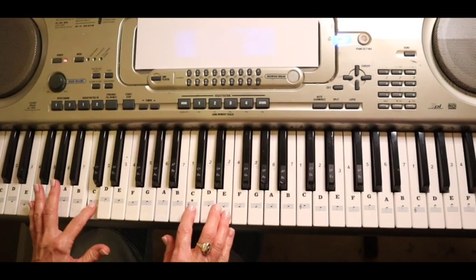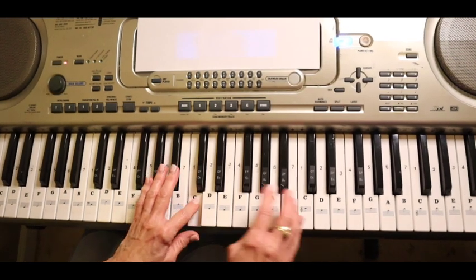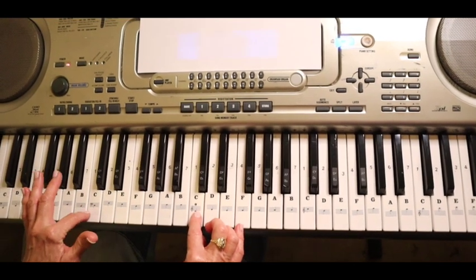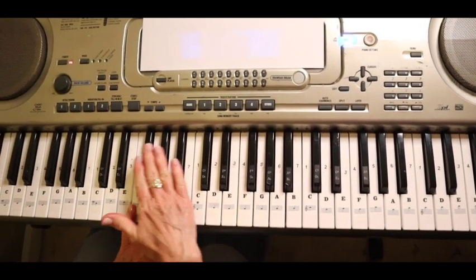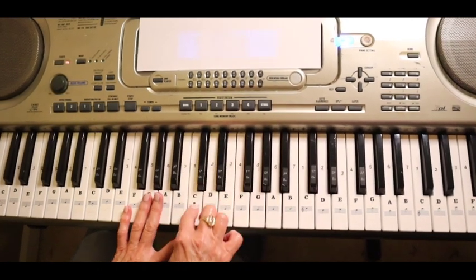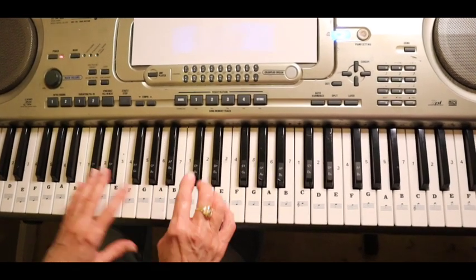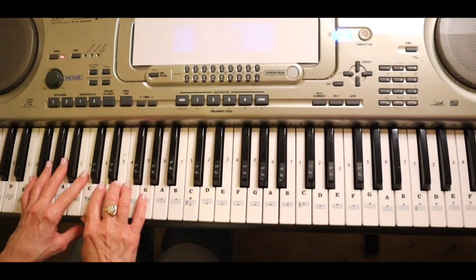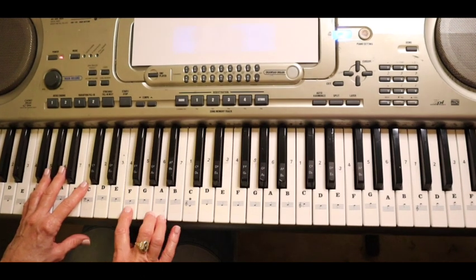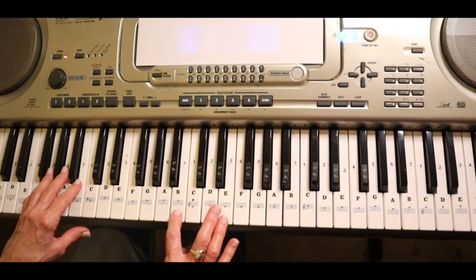From this C to this C is an octave. From one C to the other, whether you go up or whether you go down, it's called an octave. So anywhere on the keyboard when you see the group of 2 notes and you go down to the left, it's the C note. So the C scale goes C, D, E, F, G, A, B, C.